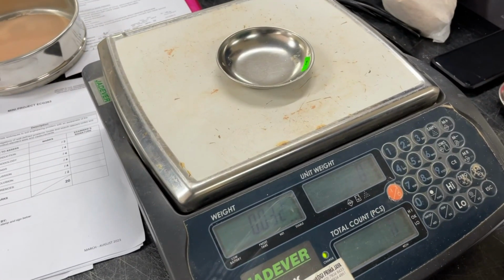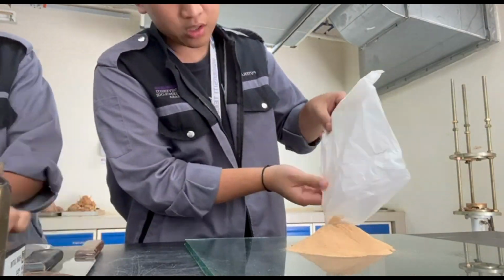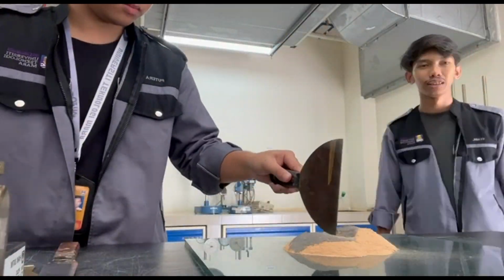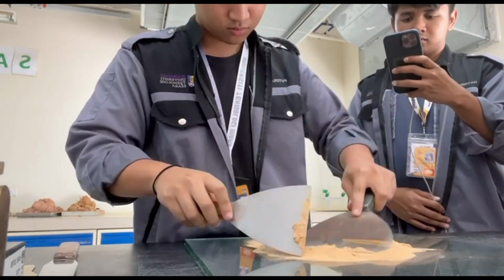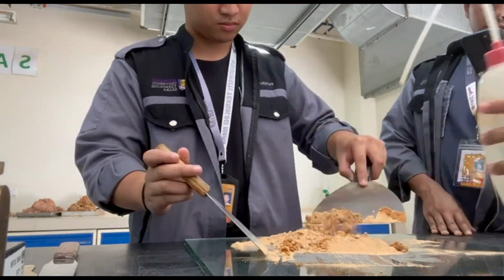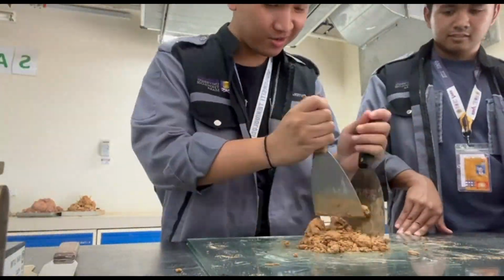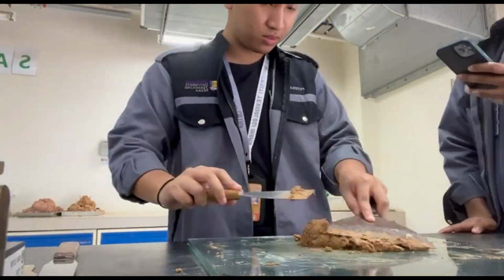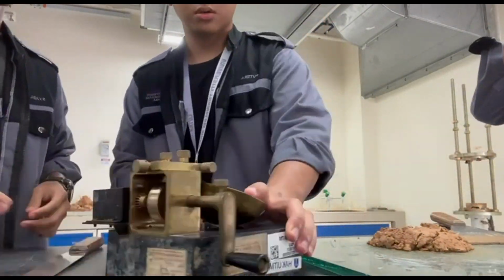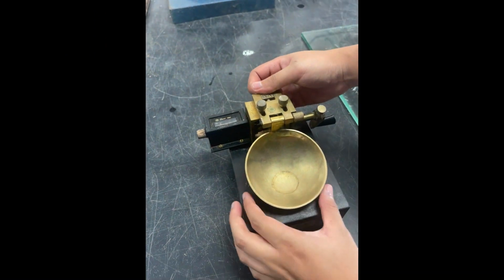3 empty moisture cans were labeled and weighed. Then, 200 gram of soil and 12 gram of POFA was placed onto a glass plate. The soil and POFA was thoroughly mixed with a small amount of distilled water until it appears as a smooth, uniform paste. The liquid limit apparatus was adjusted by checking the height of the drop of the cup.